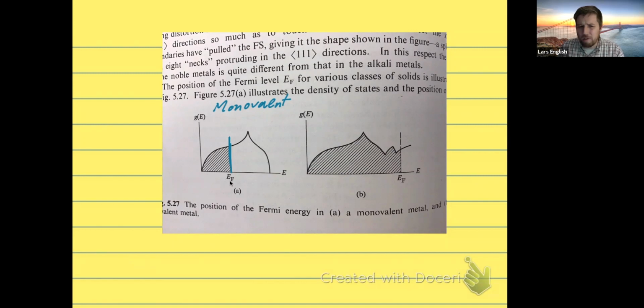So my Fermi energy might be somewhere in here. I have to evaluate this N of E at the Fermi energy, so I'd be picking out this point to plug into the conductivity formula. The sigma conductivity formula only cares about the N of E evaluated at the Fermi energy.